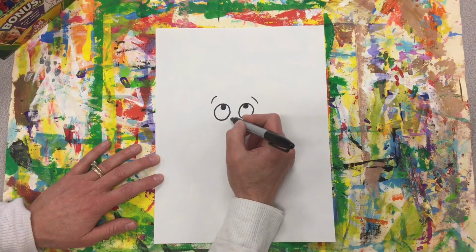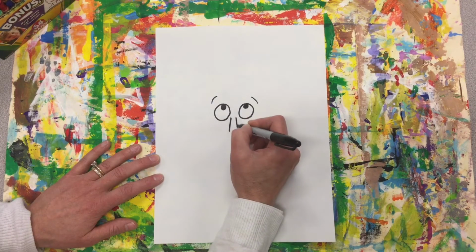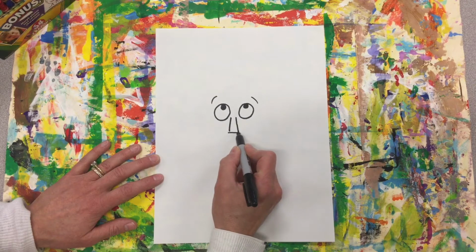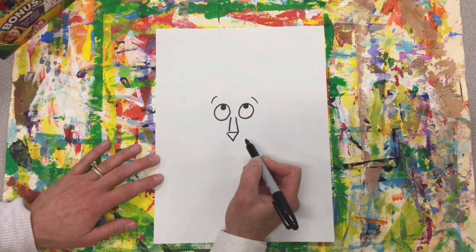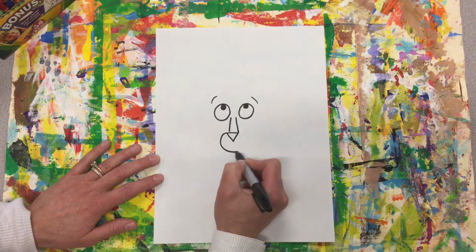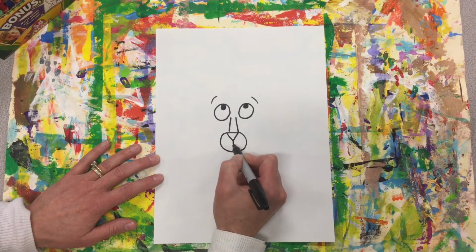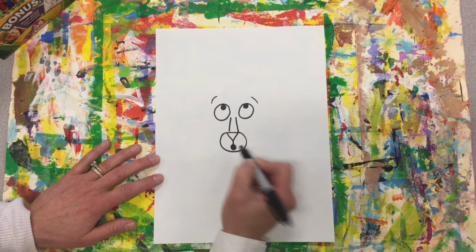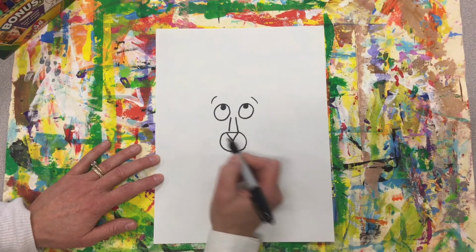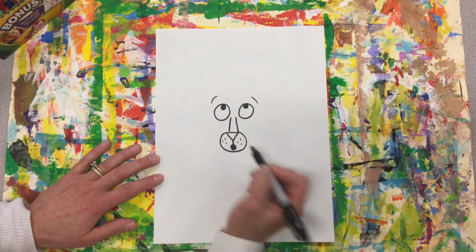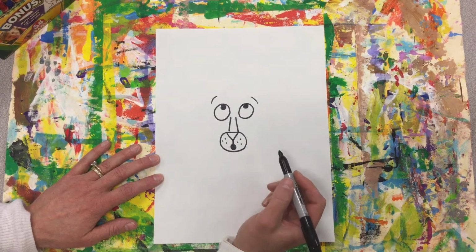All right, so now we're going to come down to the bridge of his nose. We'll do a little triangular nose. We're going to close that up with his muzzle. What kind of mouth are you going to give him? Maybe he's surprised at whatever's on his head. I'm not quite sure yet. We'll find out.